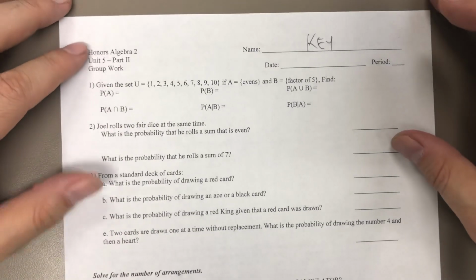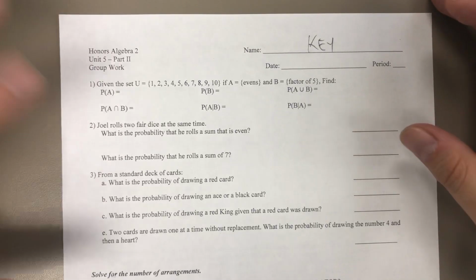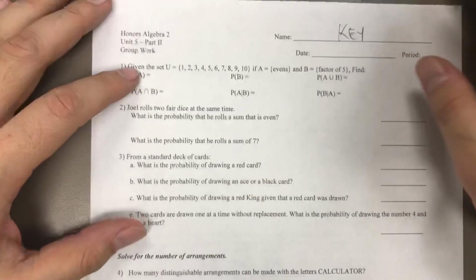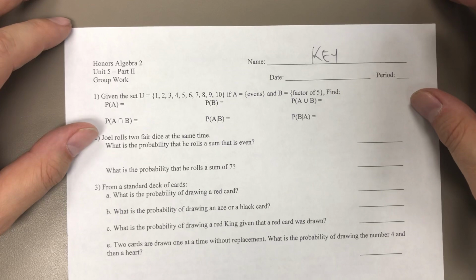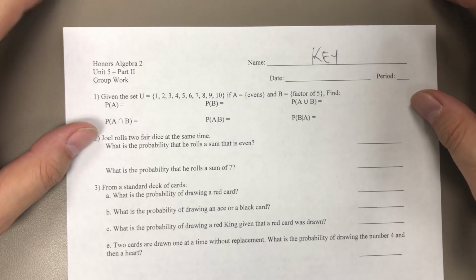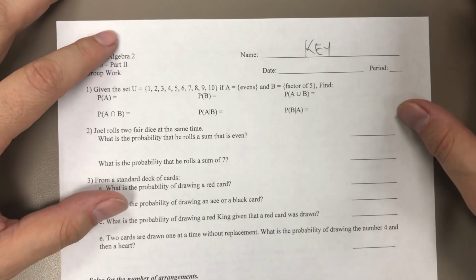We're going to do the group worksheet for the probability test. So probability is kind of challenging in that if you notice, it's like all word problems. Right, so there's the potential for you to overanalyze these problems, maybe think a little too much on them.